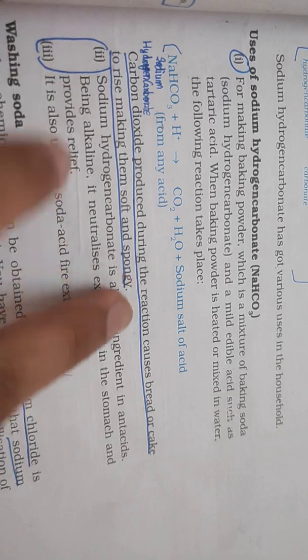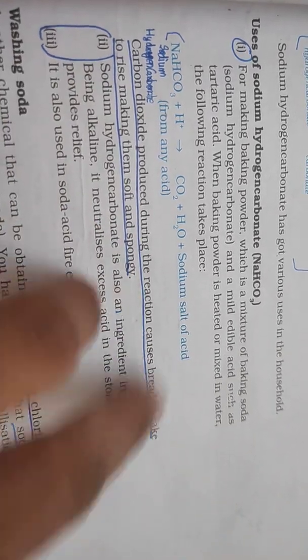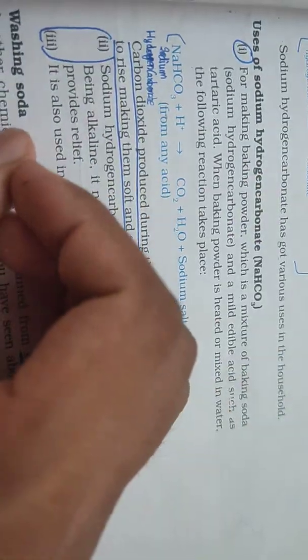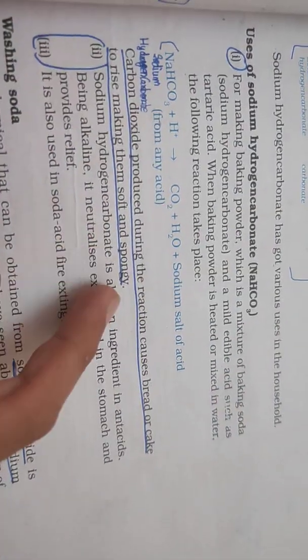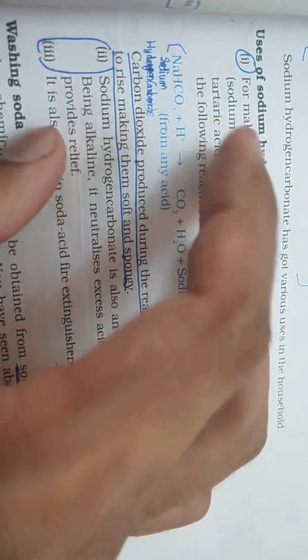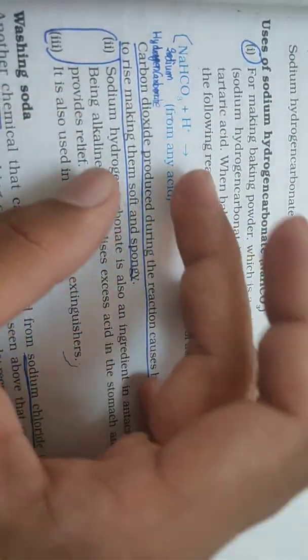Carbon dioxide produced during this reaction causes bread or cake to rise, making them soft and spongy. Now you know why baking soda is also used to make breads, kulchas, and cakes, because it releases carbon dioxide in the presence of some kind of acid.